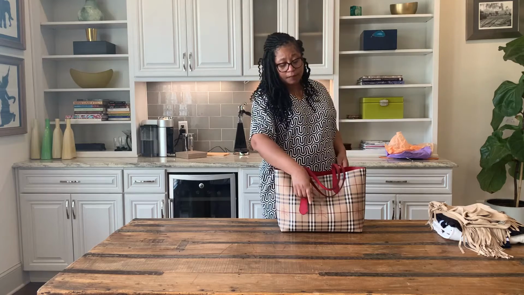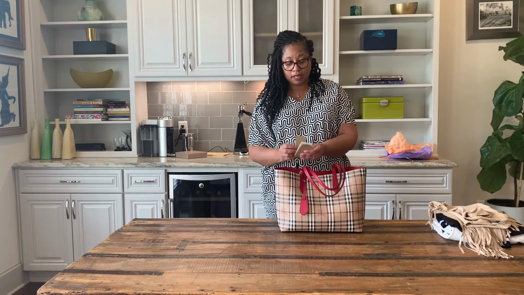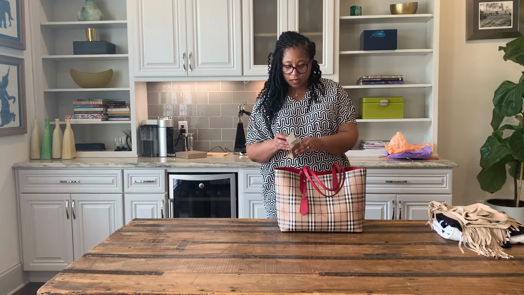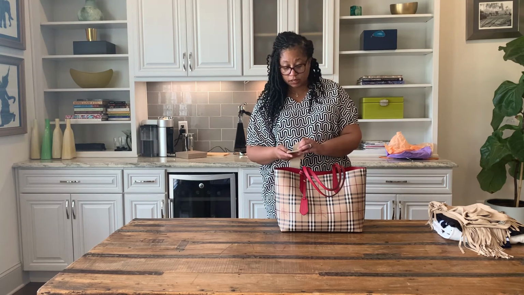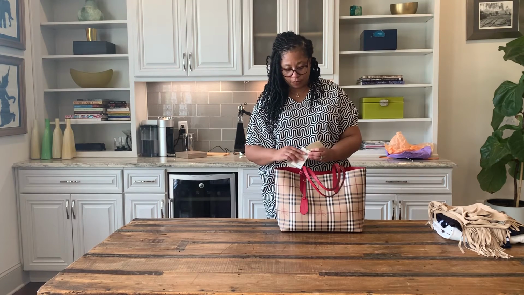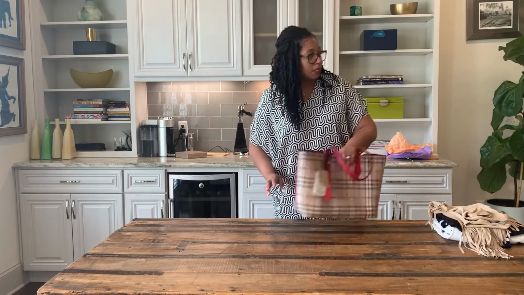Sometimes, and not all the time, you have proof of its authentication with the actual hang tag still attached from the sale, from the store. And in this case, I believe this one does, yeah. So this one still has the barcodes and everything on there. So that should be authentication enough, but our motto is that we will provide you a certificate as well. So there you have it. That is how you would look at a bag.